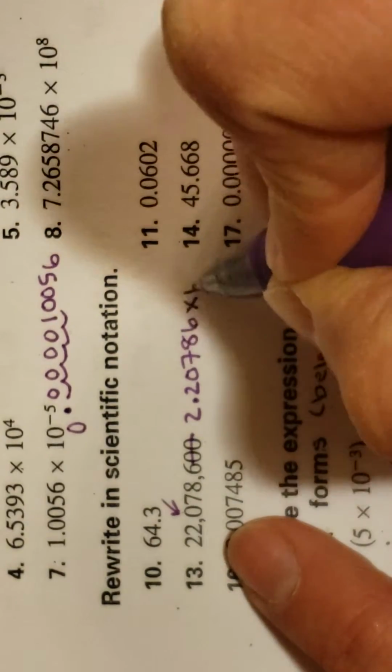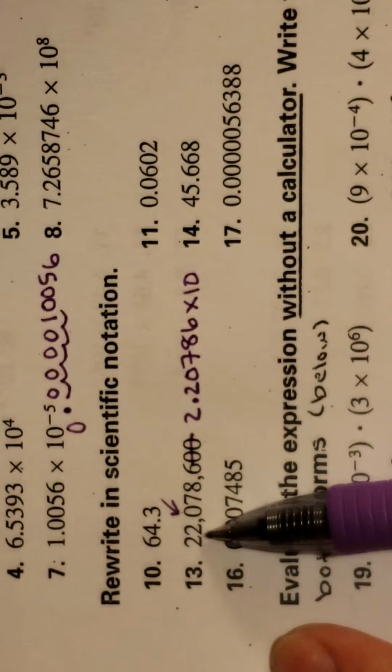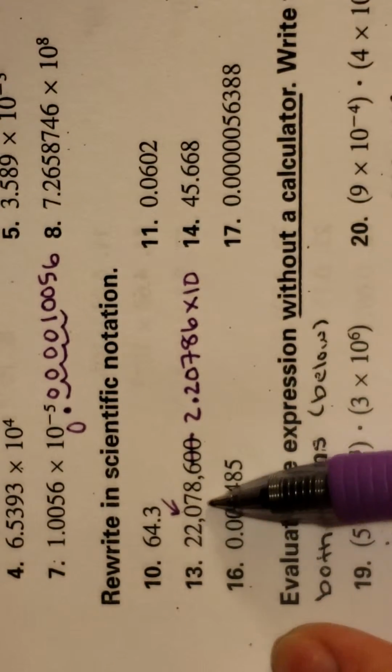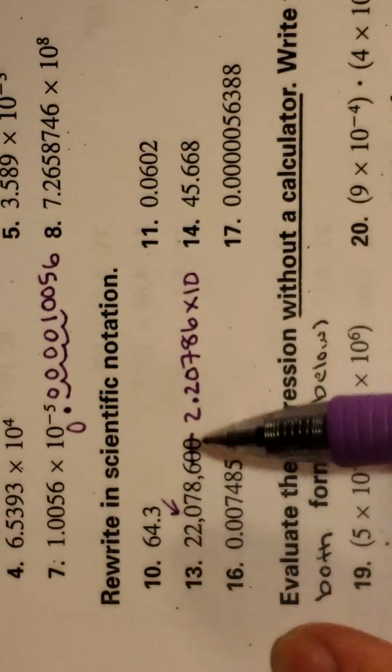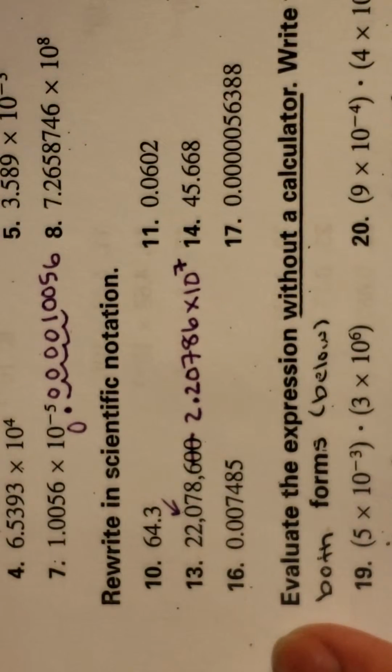2.20786 times 10. To what power? I'm going to put my pen between 2 and 2 and count the place values all the way to the end of the number. So 1, 2, 3, 4, 5, 6, 7. And that's how that goes.